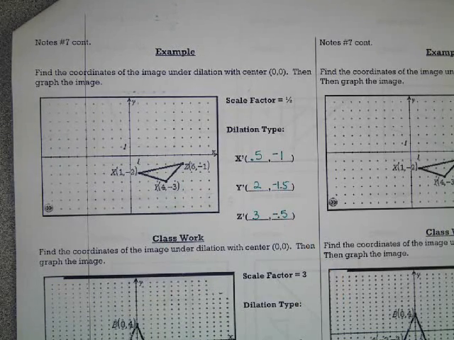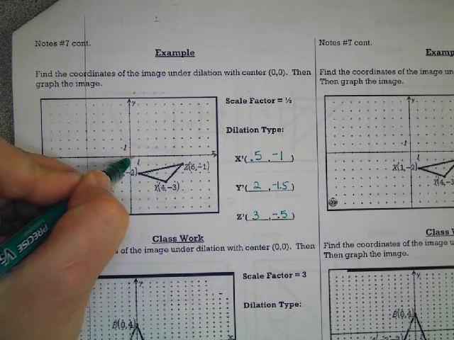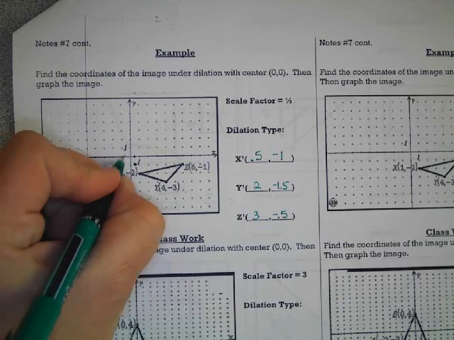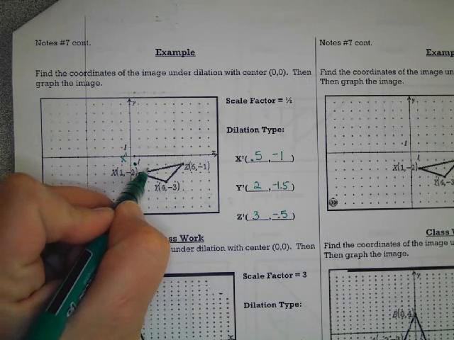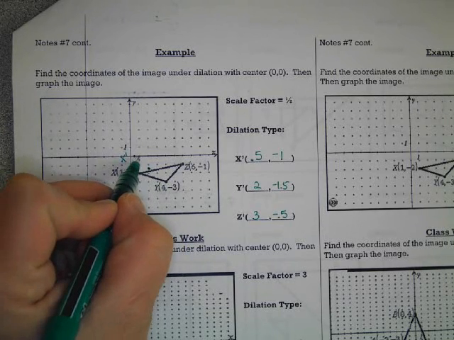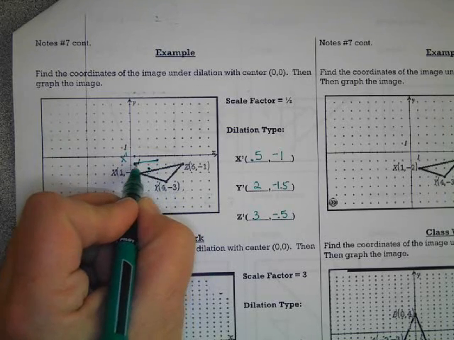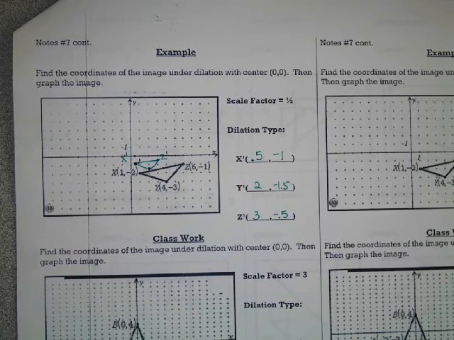So then we can graph it. So this would be 1/2, negative 1. Put you right about there. 2, negative 1.5. And then 3, negative 1/2. So it's pretty tiny. So it came out smaller, which is what we expect.